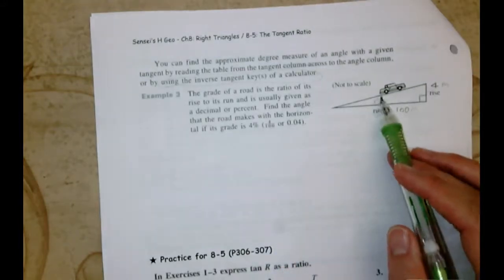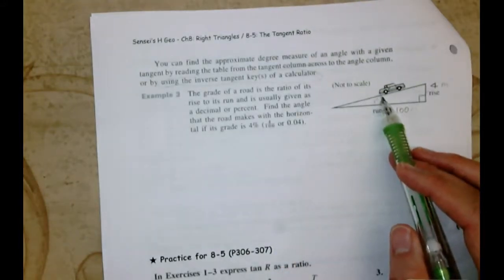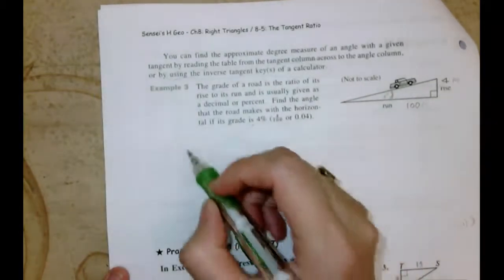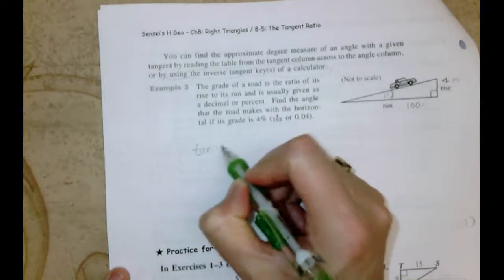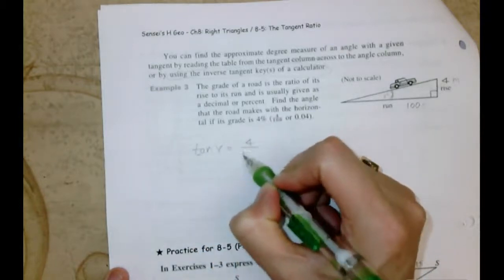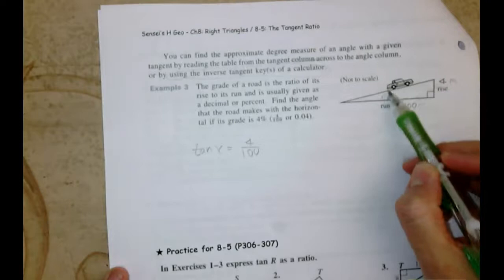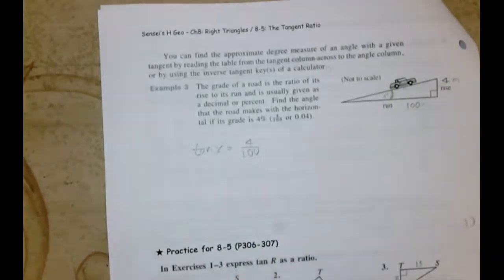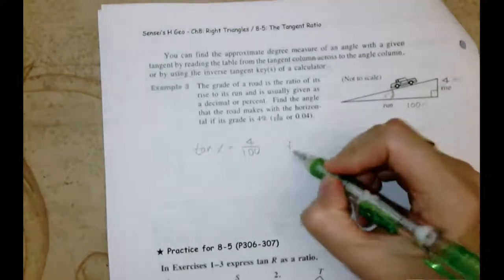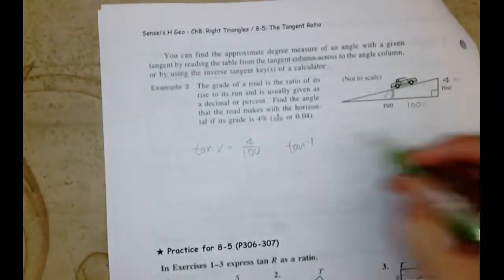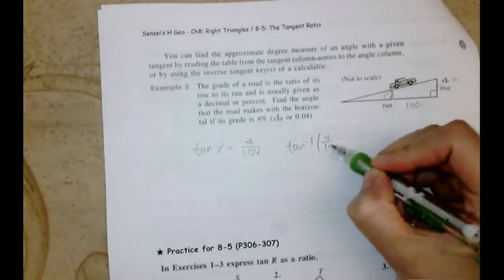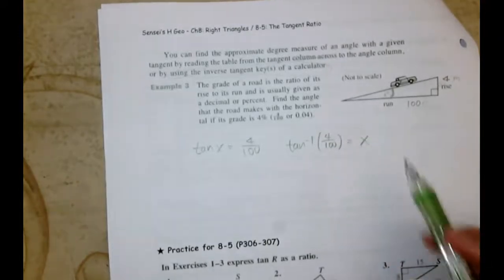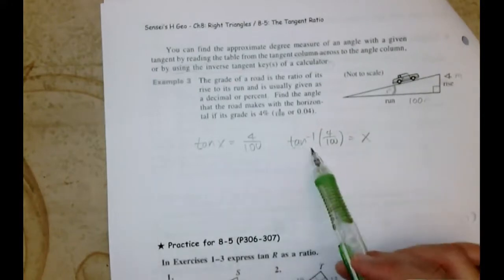But the angle is not 4% or 4 degrees. It's not. So here's what you have to do. Tangent of x is 4 over 100, right? Tangent of this angle is opposite over adjacent. So x is tangent inverse of 4 over 100. Gotta remember this. This is like taking the opposite.